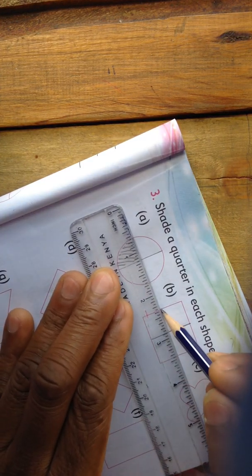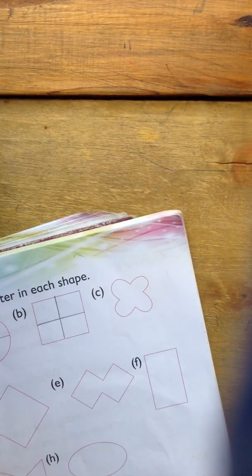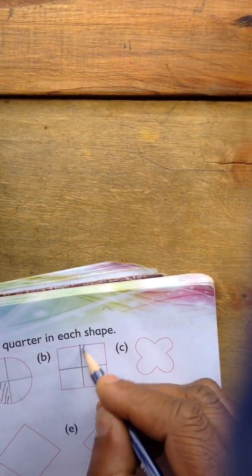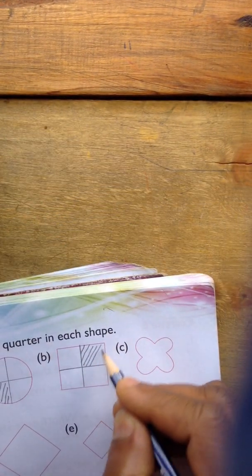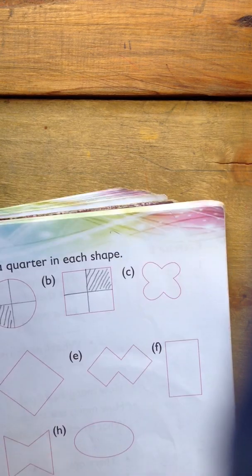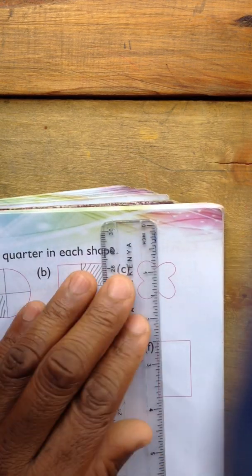Then I cut again so that I have 4 equal parts. And then I can shade any, and that gives me a quarter. Okay? And now you proceed.